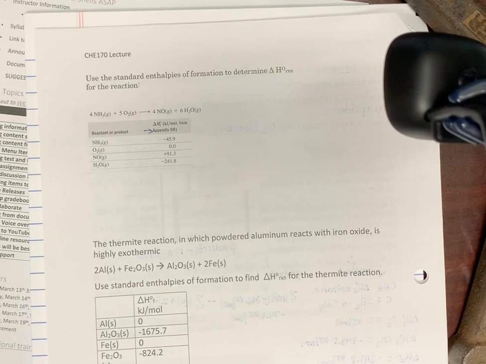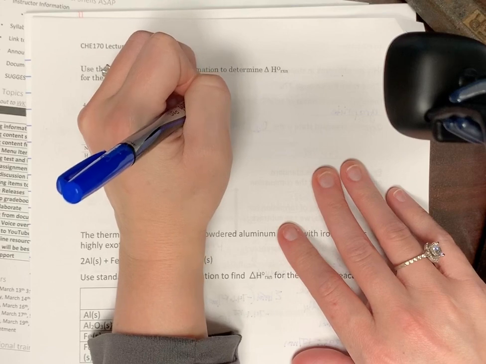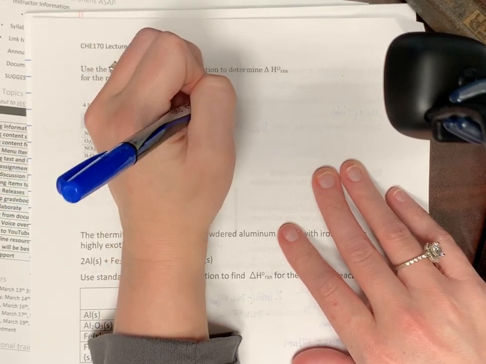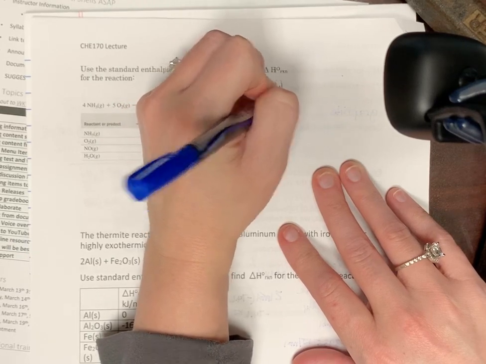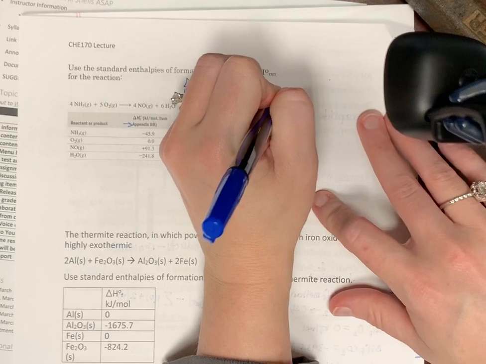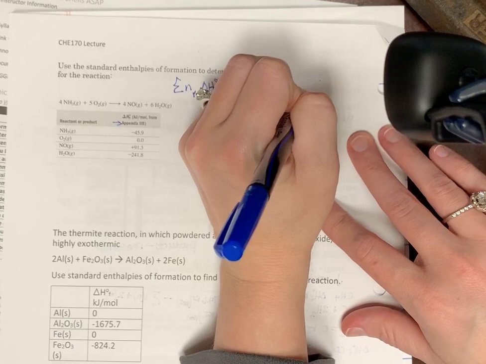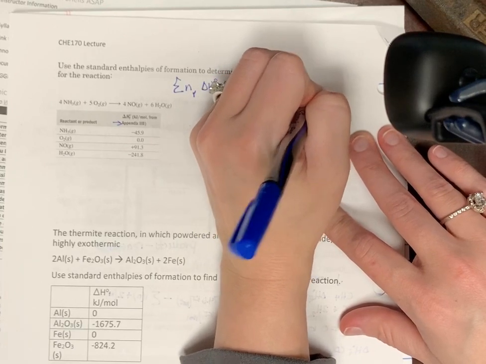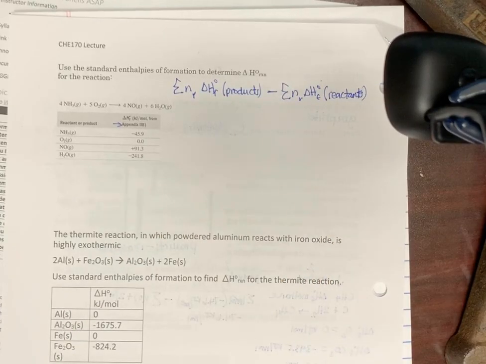So here is this example. So again, write our equation so we don't get lost and we know what to fill in. So in products, moles of products, heat of formation of all our products, and then we're going to subtract moles of reactants, heat of formation of all our reactants. So remember, products before reactants. That's the key part here.